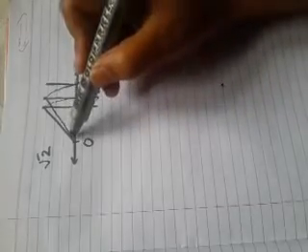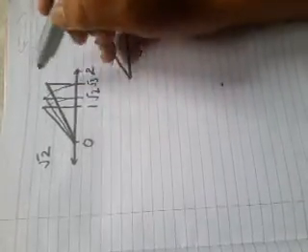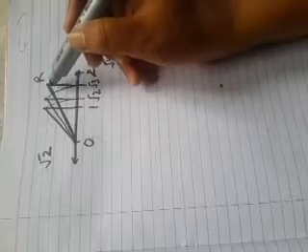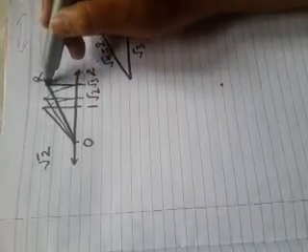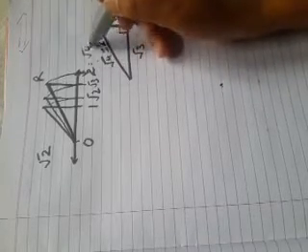That means if you join this point to this point and take an arc from here to here, let me name this point as R. If you take this radius of point R from 0 and draw an arc, you will see that it passes through the point 2. This 2 is equal to root 4.